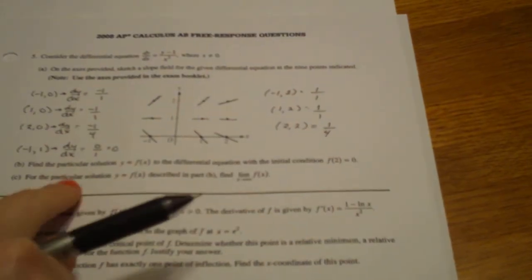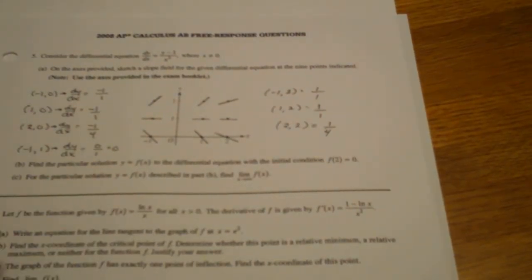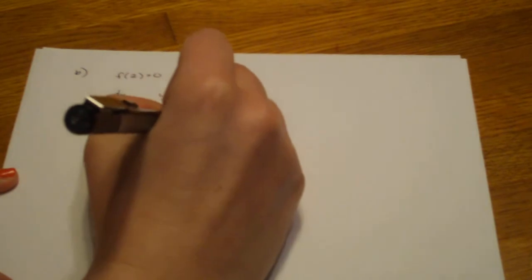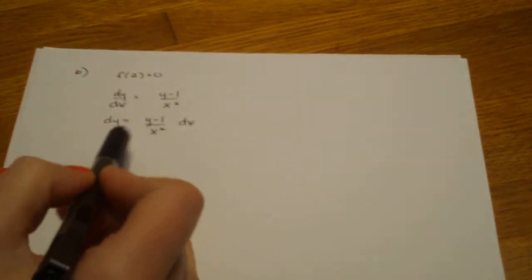This is the big one. Find the particular solution to the differential equation with the initial condition. Alrighty. So my initial condition is f(2) equals 0. This is part B. Particular solution means there will not be plus c. When there's a plus c, that's called the general solution. So my equation, dy/dx is (y minus 1) over x squared. And I have to multiply both sides by dx. And then I have to divide by y minus 1 because I need to get that over on the left-hand side with my dy.